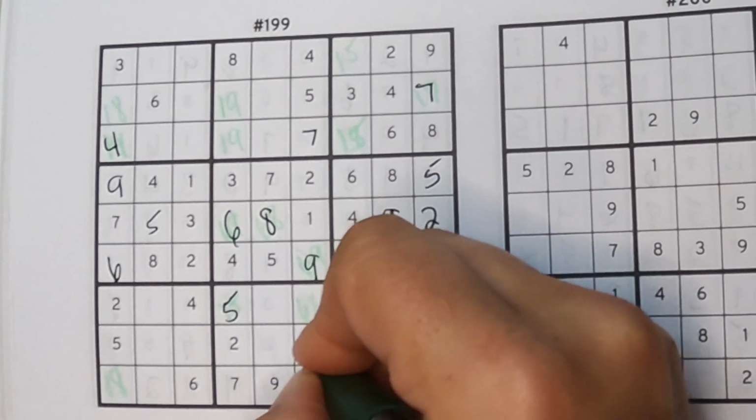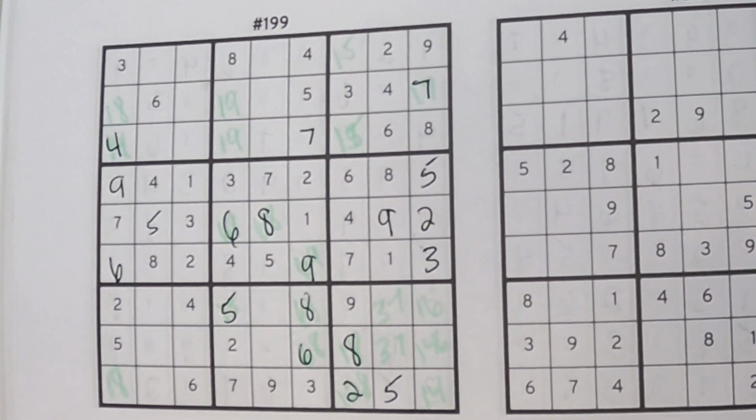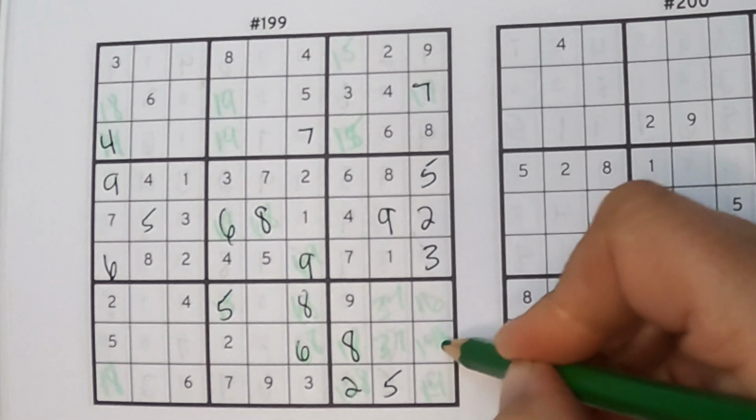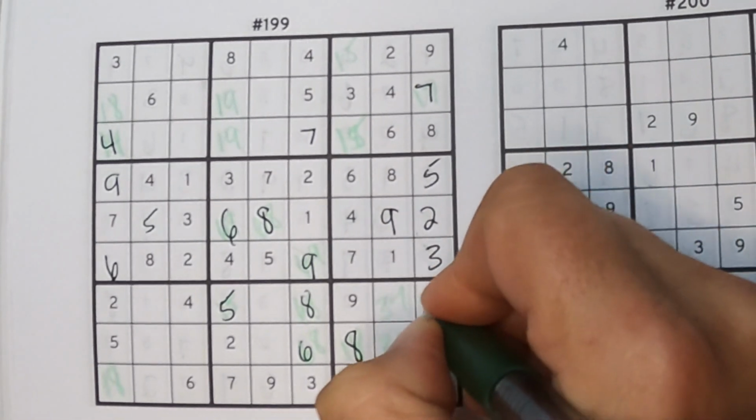That 8 makes this our 6, 8. And we can get rid of the 6. And now if we look at this column, the only place the 6 can be is here.